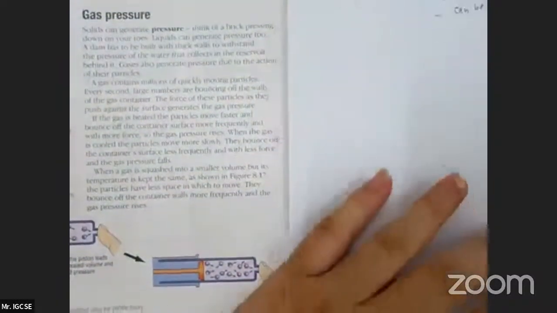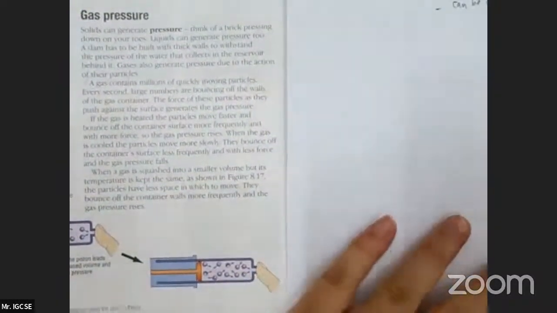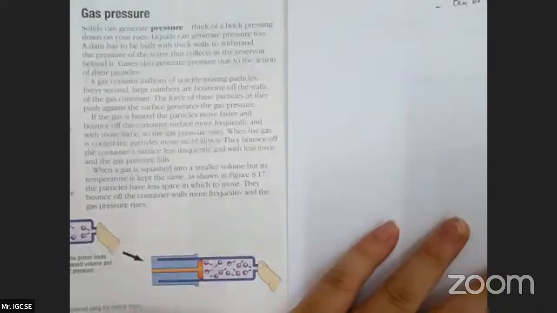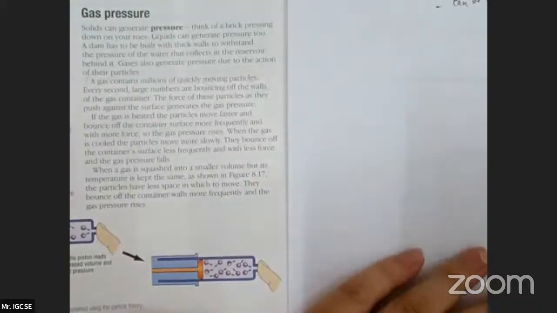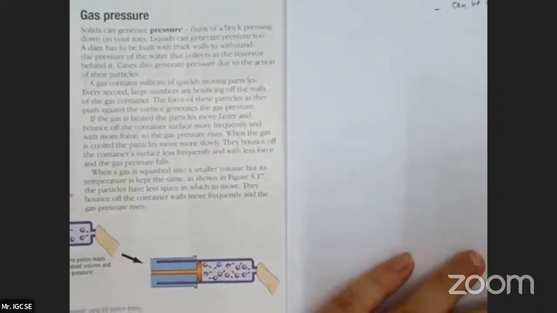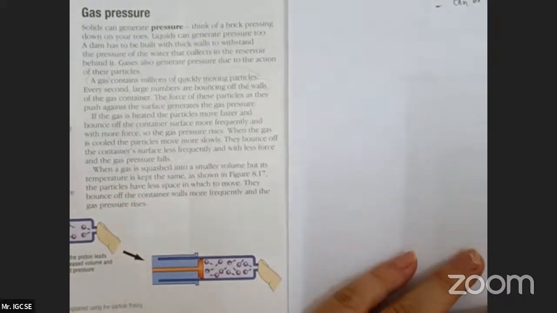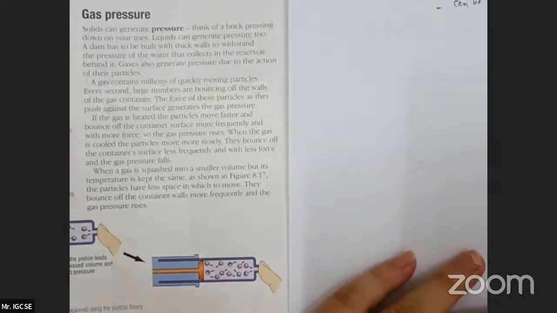Solids can generate pressure, think of a brick pressing down on your toes. Liquid can generate pressure too. A dam has to be built with a thick wall to withstand the pressure of the water that collects in the reservoir behind it. Gas also generates pressure due to the action of its particles.